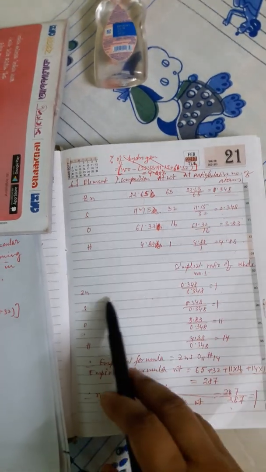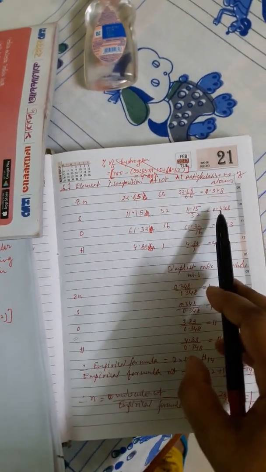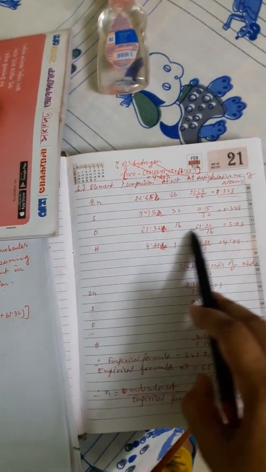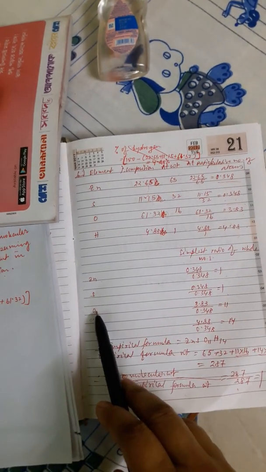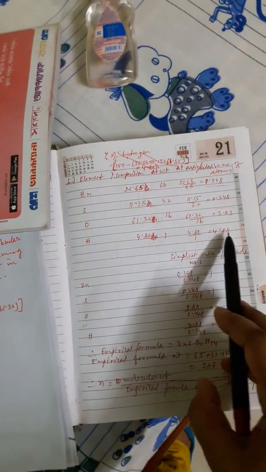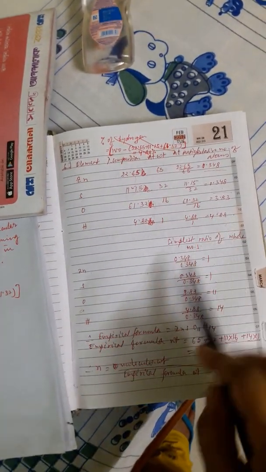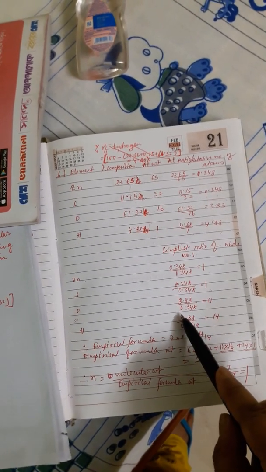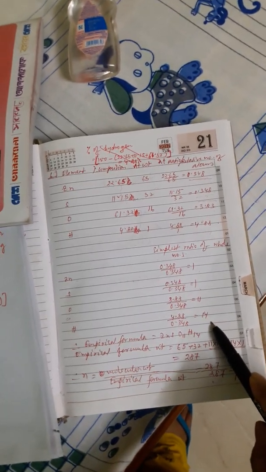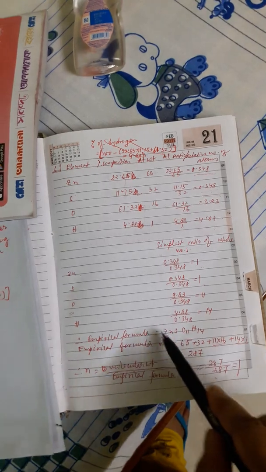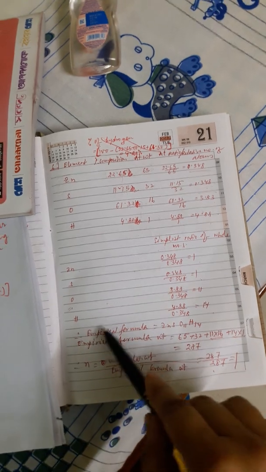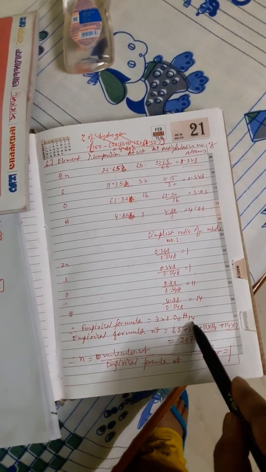And this is for zinc, so I have written zinc 1. Next, sulfur: 0.348 by 0.348, 1. Next, oxygen: the number is 3.83, so 3.83 by 0.348 is 11. Hydrogen: atomic ratio 4.88, so 4.88 by that least number is equal to 14. So what is the empirical formula? Zinc 1 atom, so Zn. Sulfur 1 atom, so S. Oxygen 11, so O11. Hydrogen 14, so H14.